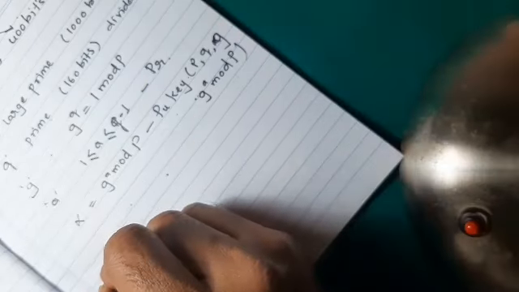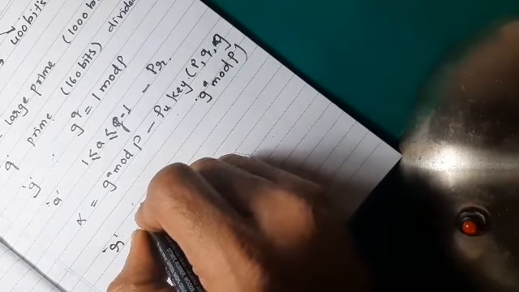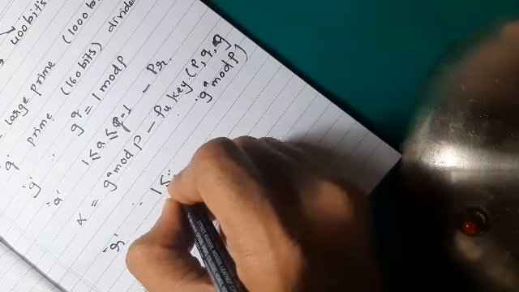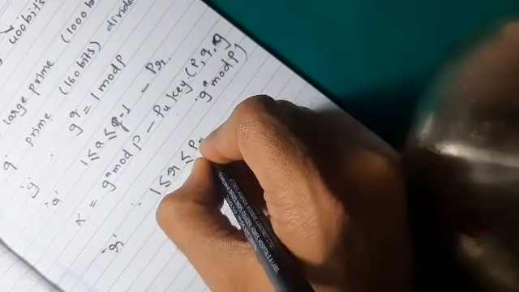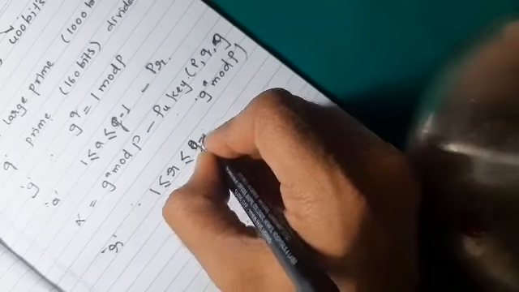Let R be the random number whose value is less than P minus Q minus 1.